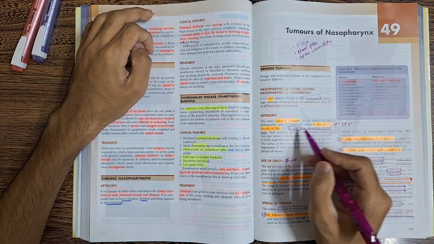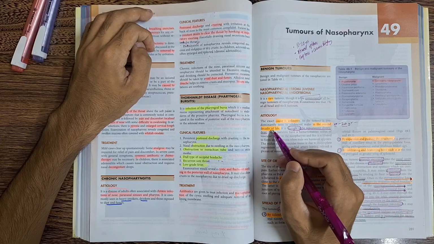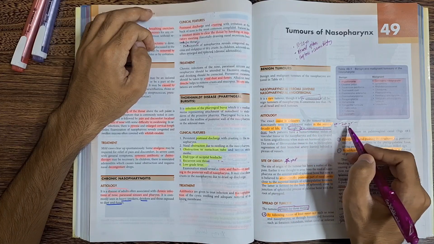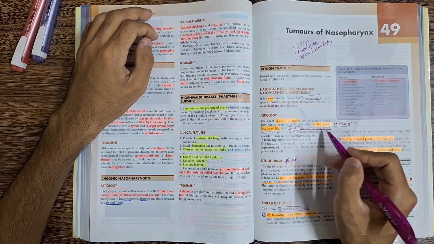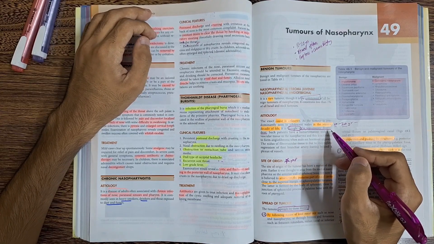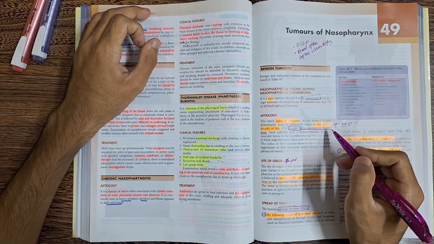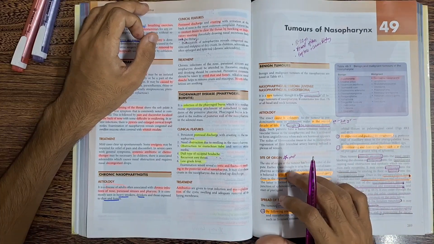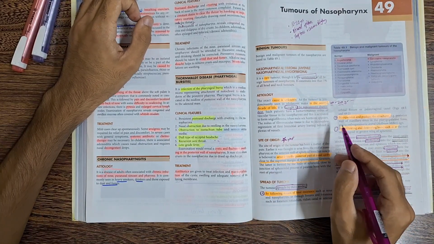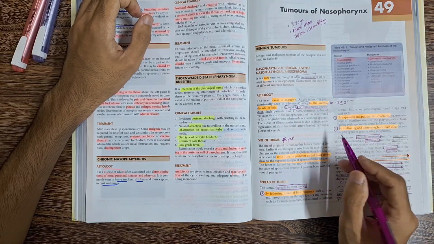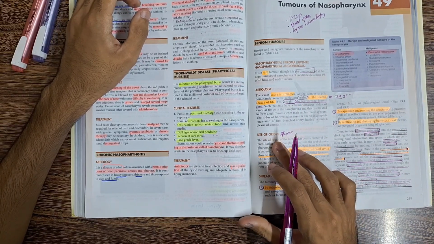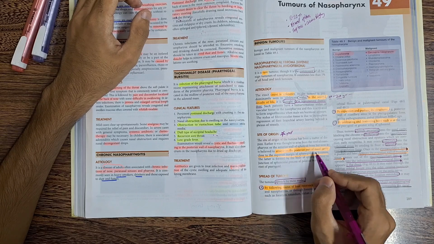It occurs in the second decade of life. This is an important scenario point that 10 to 20 years is the age of this tumor, and it is thought to be testosterone dependent because some researchers have discovered that this particular tumor has androgen receptors. This is the reason that they say that this is testosterone dependent or puberty linked, and more commonly it is seen in males.